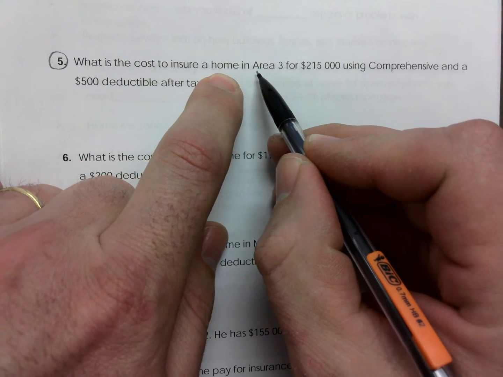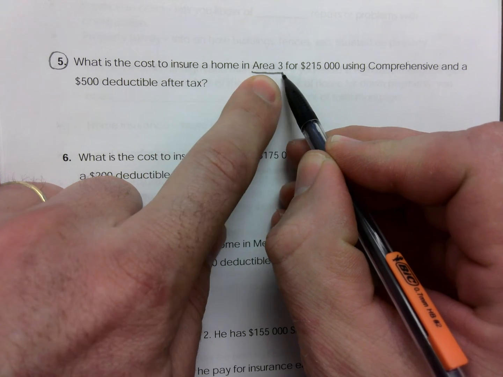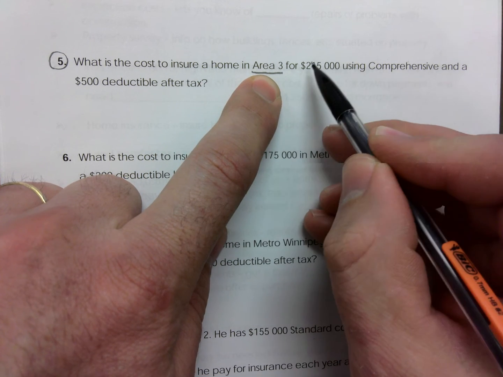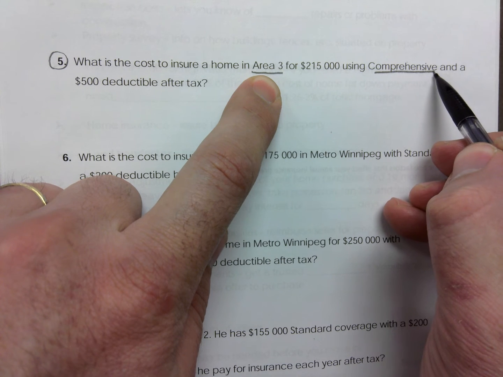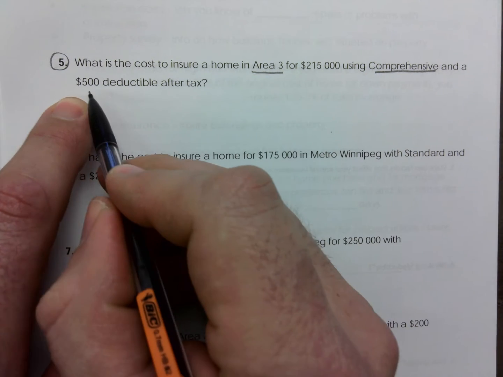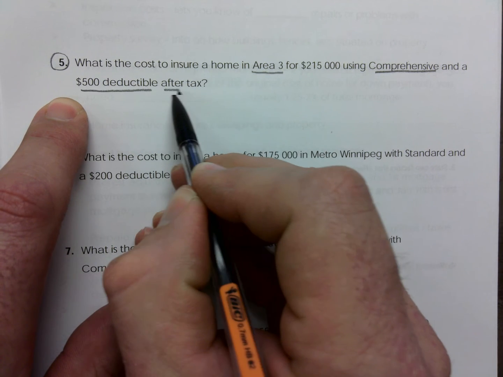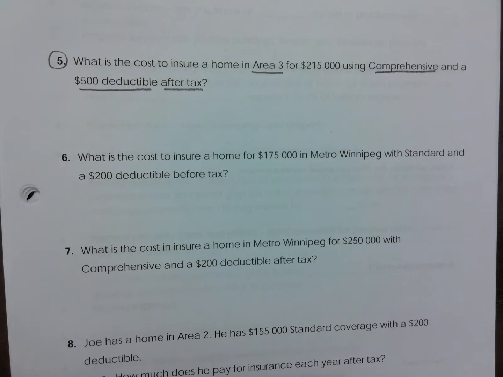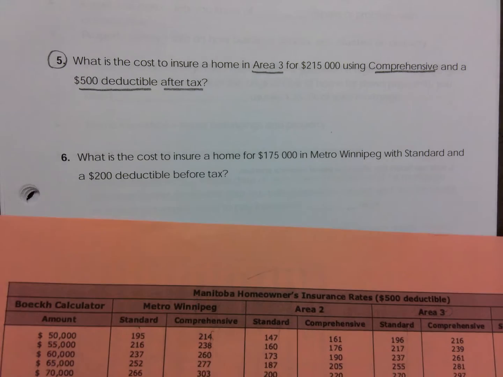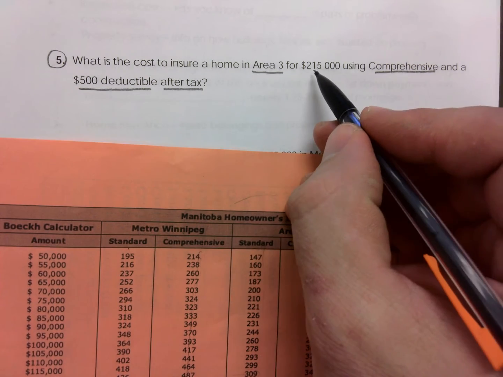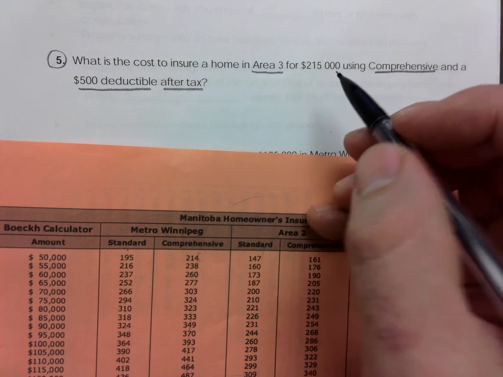It's a home. We're in area 3. We're insuring for $215, comprehensive. You want a $500 deductible after tax. By the way, you should recognize this is home insurance.